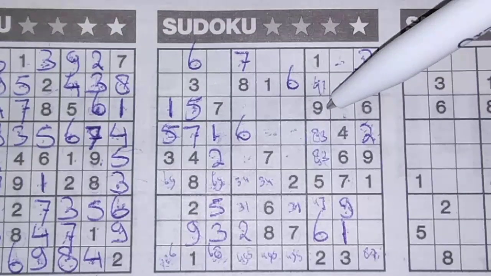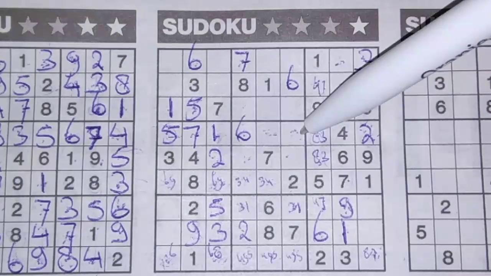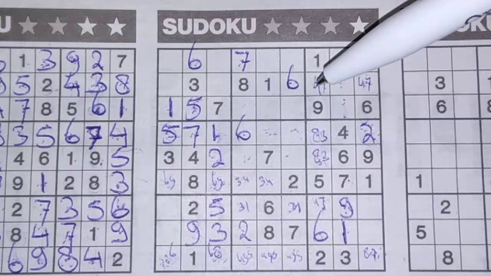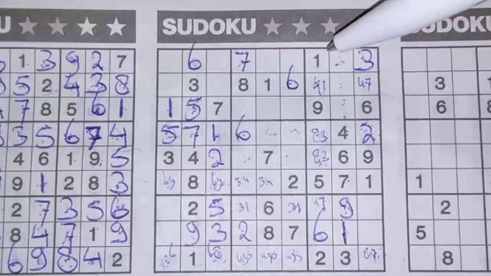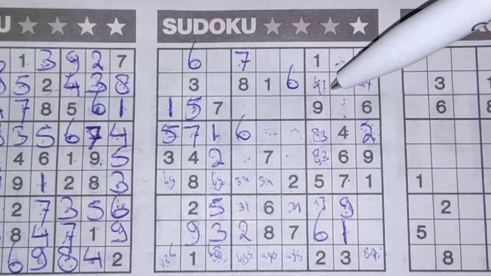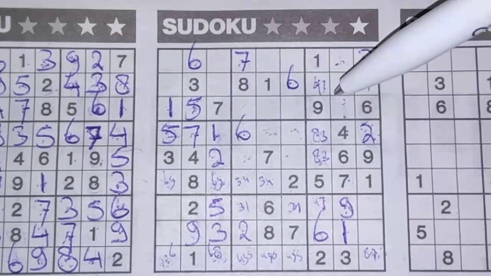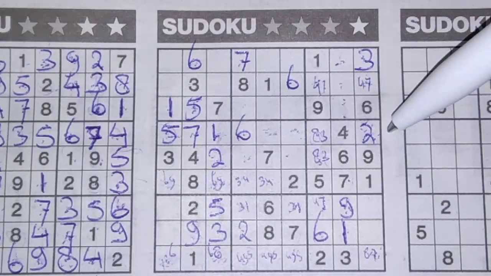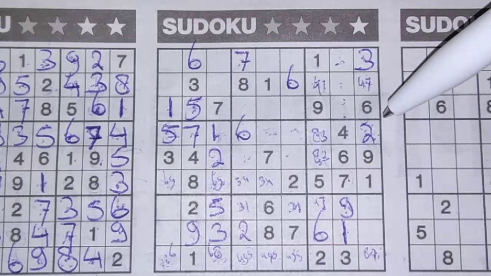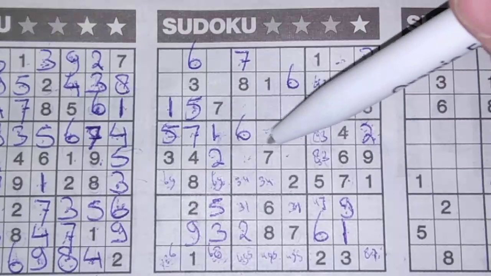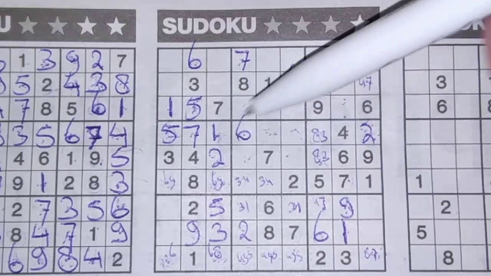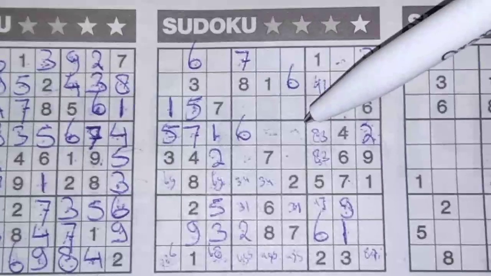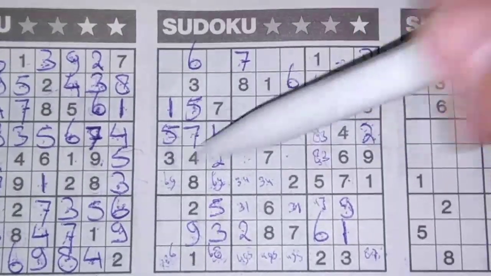Yes, 9, 8, and 3. And a 5, yes, no. We have a 3 here.